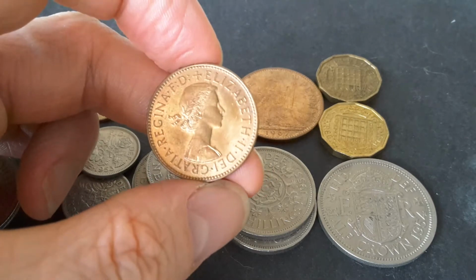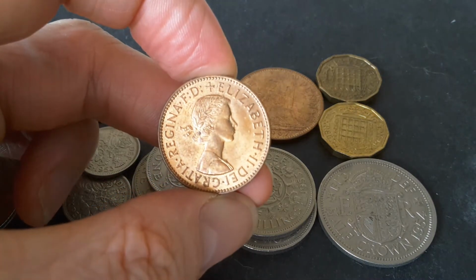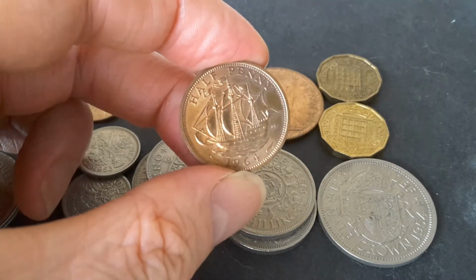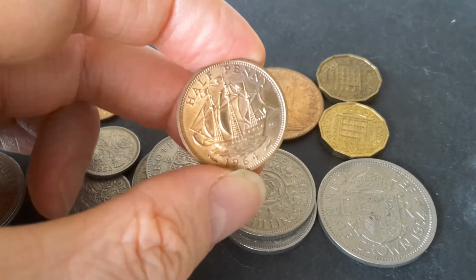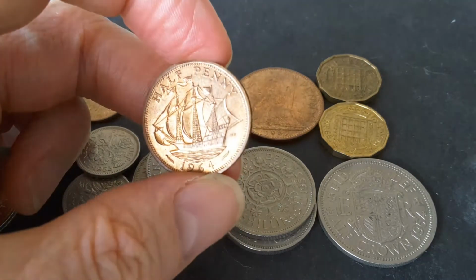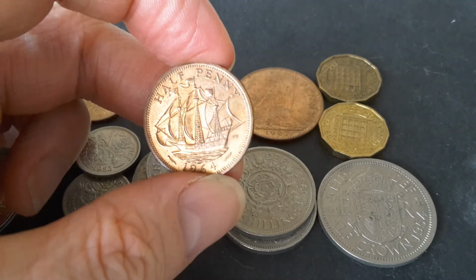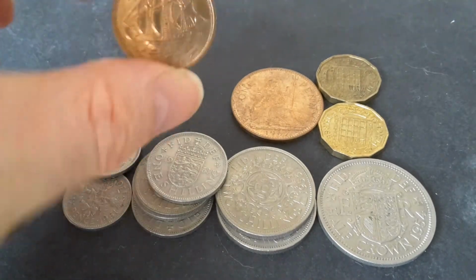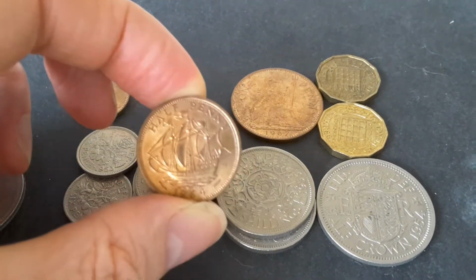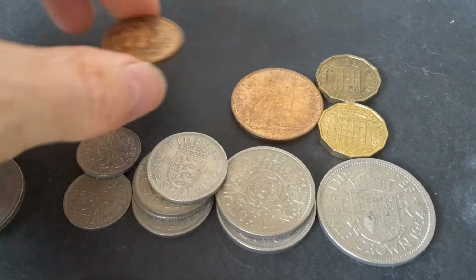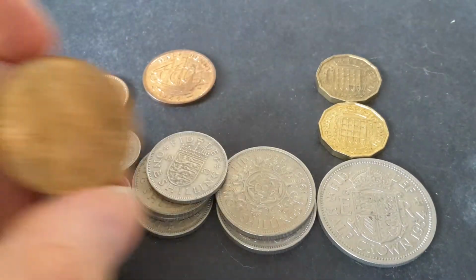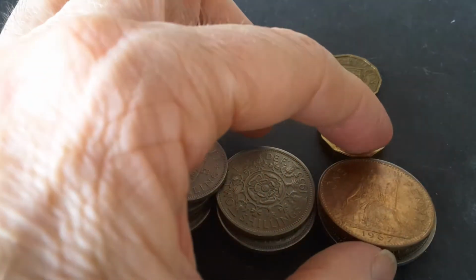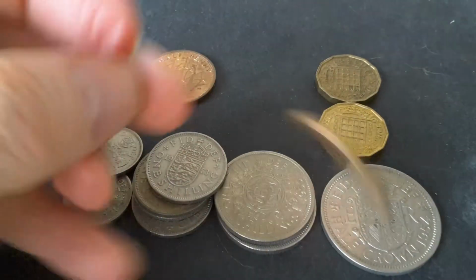As you can see on the obverse, the Queen's portrait is quite good. And this side is engraved by Thomas Humphrey Paget, so it has HP for Humphrey Paget, as you can see there. And that's the smallest coin in circulation that lasted until decimalization in 1971. And here is the largest, or not the largest, the second largest. The largest would have been a half crown.